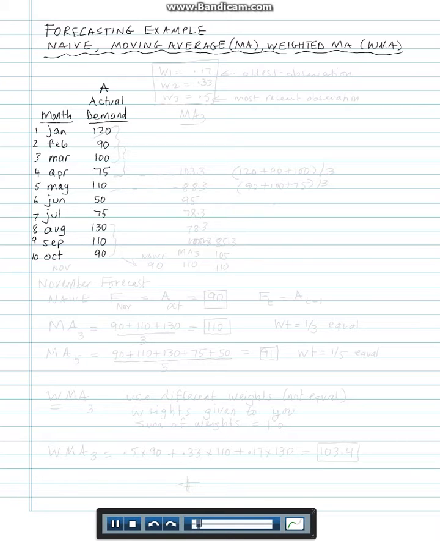So here we're given 10 months worth of actual demand, past demand, and we're asked to forecast the next period demand. So if we're doing naive, we're being asked for November, of course, forecast.